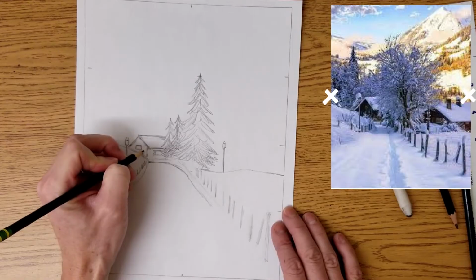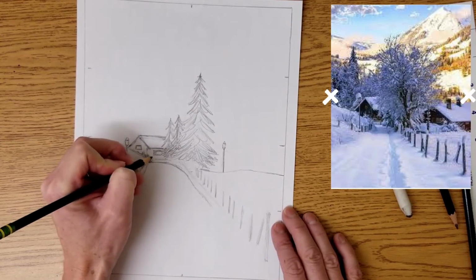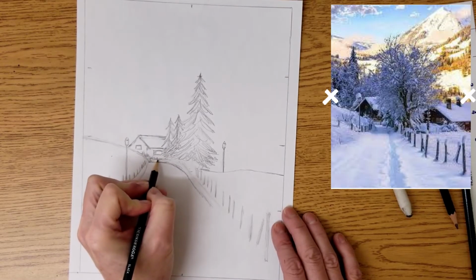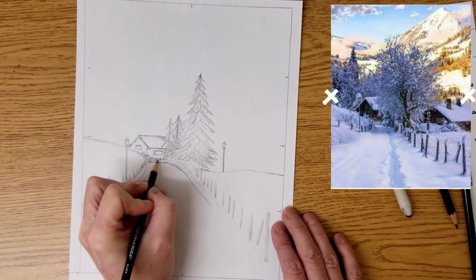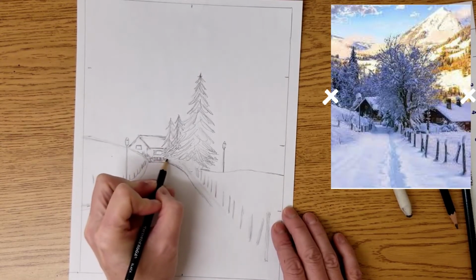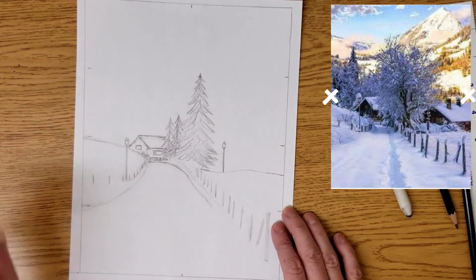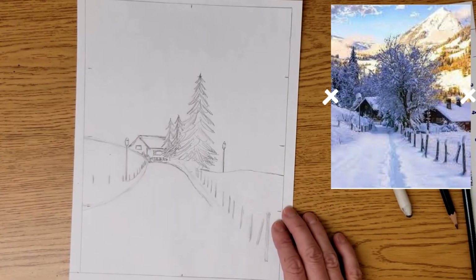And we do have some little shrubs that are in the way. And I can't see exactly what's going on. I do think that there's a little bit of fencing over here. That's what it kind of looks like. So I'm just going to put a little bit of that. So we got that house that's tucked behind there.